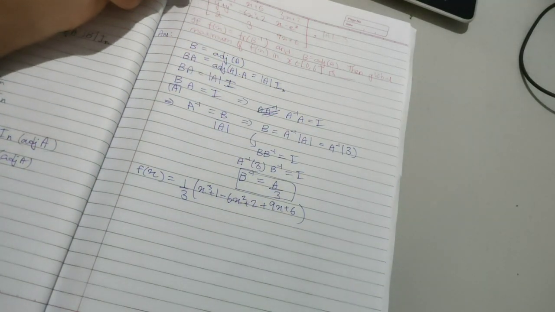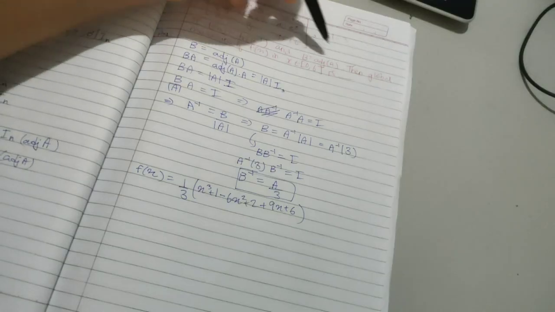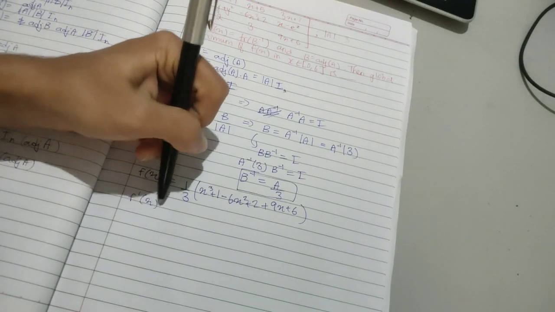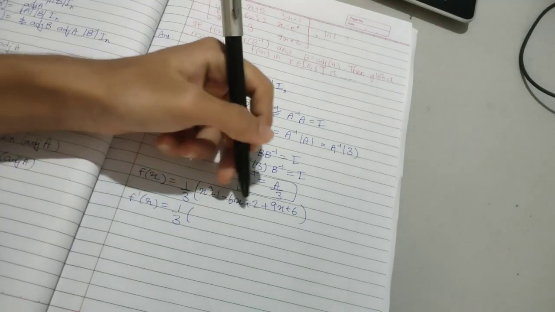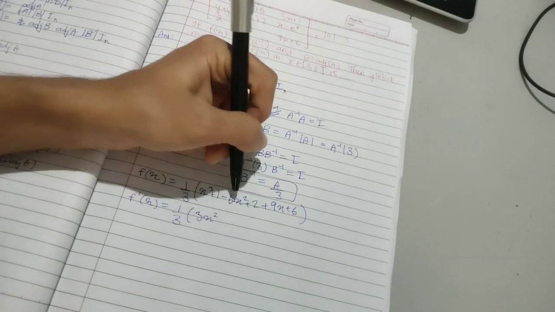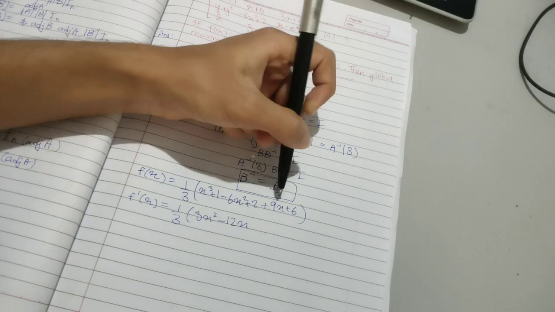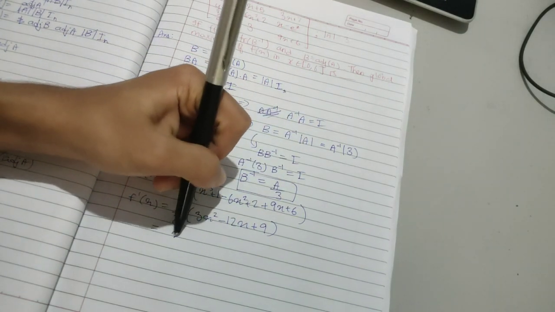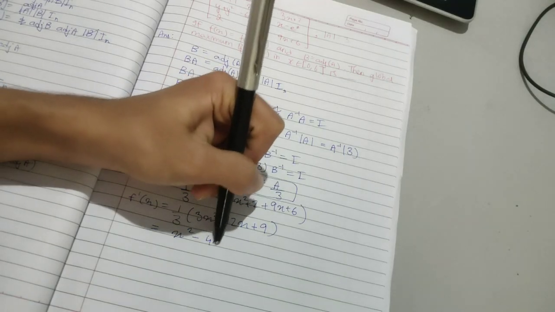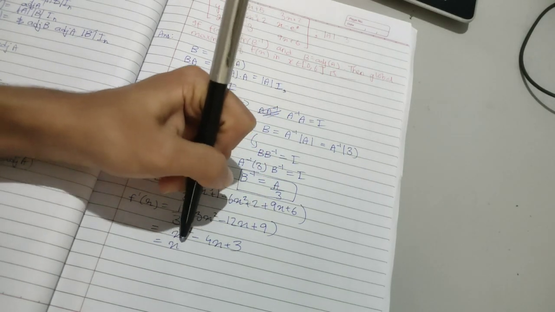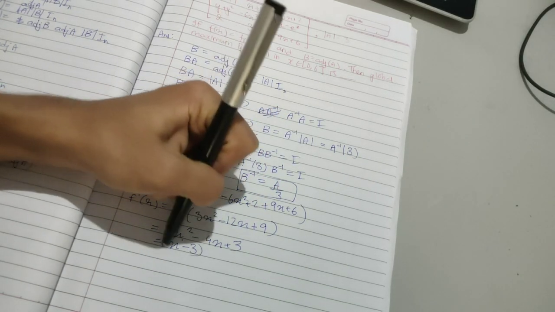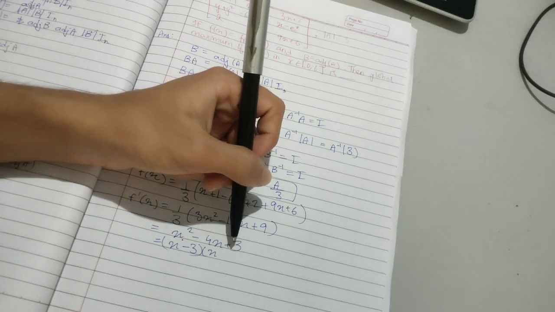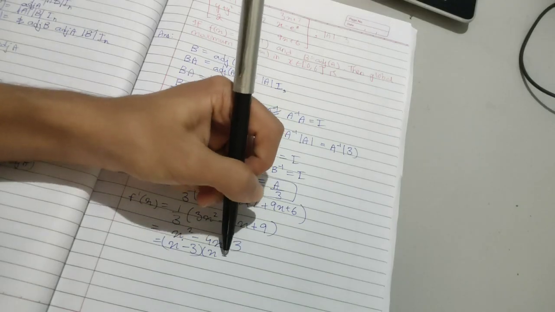And they want us to find the global maximum. So find f prime x. So this is basically 3x square minus 12x plus 9, which is basically x square minus 4x plus 3, which is x minus 3 into x minus 1.